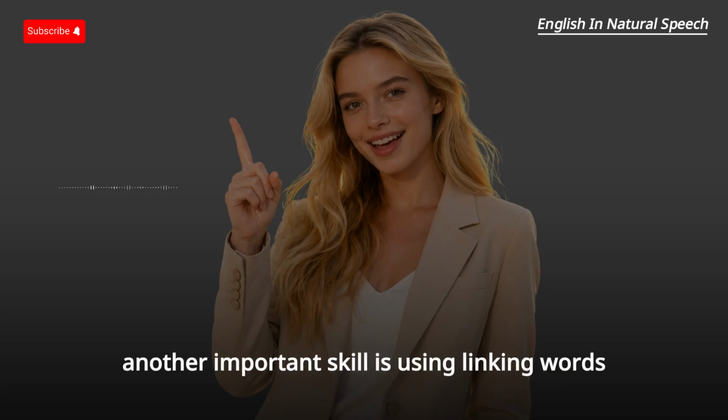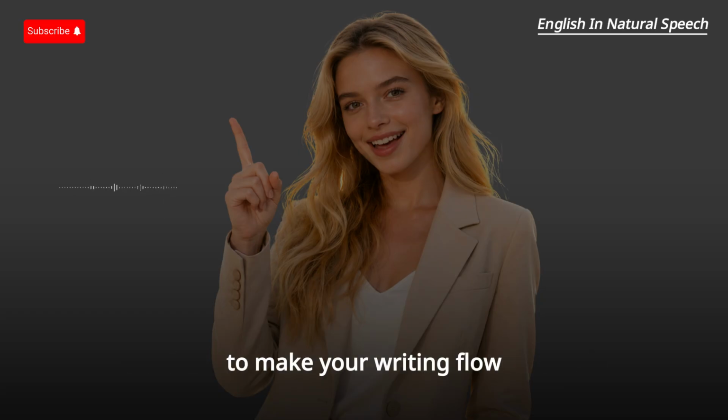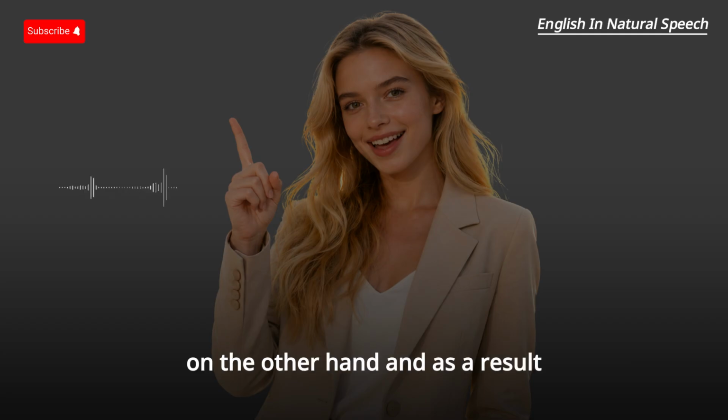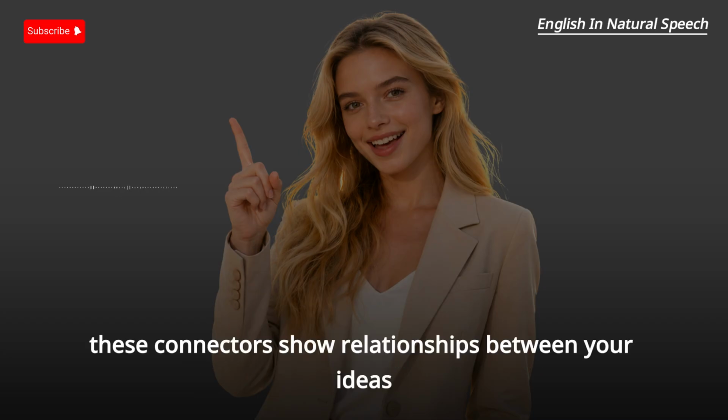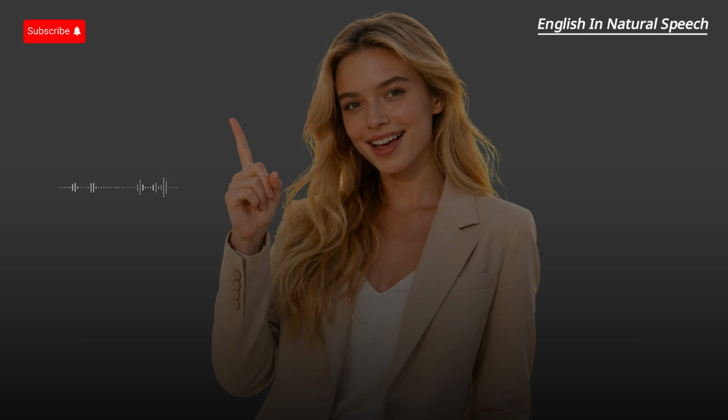Another important skill is using linking words to make your writing flow. Words like "furthermore," "in addition," "however," "on the other hand," and "as a result." These connectors show relationships between your ideas and make your writing smooth.